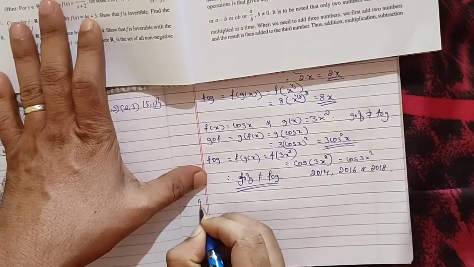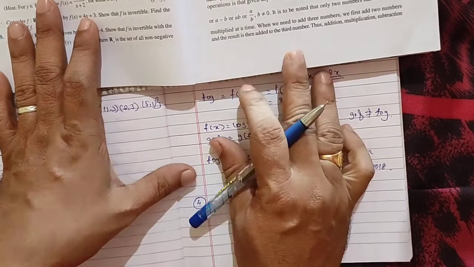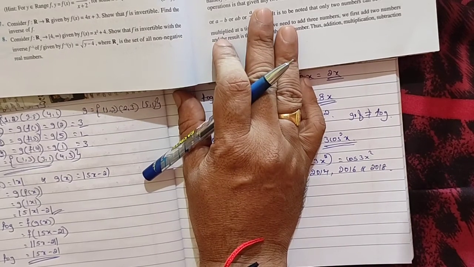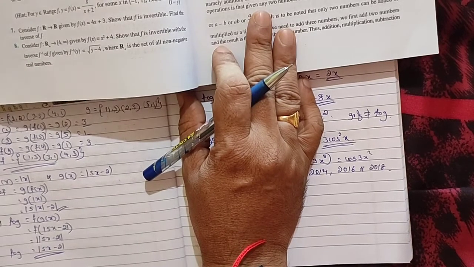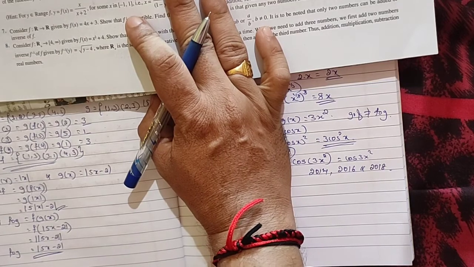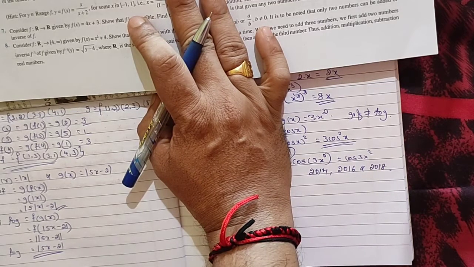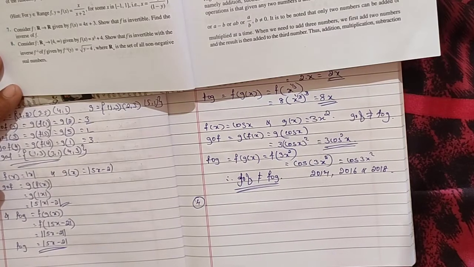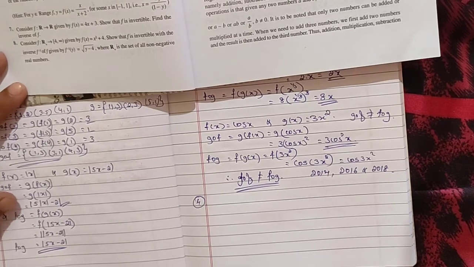Fourth one. f of x equals 4x plus 3 divided by 6x minus 4, and x is not equal to 3 by 2. Show that f of f of x equals x, and what is the inverse of f? So how can we simplify this?